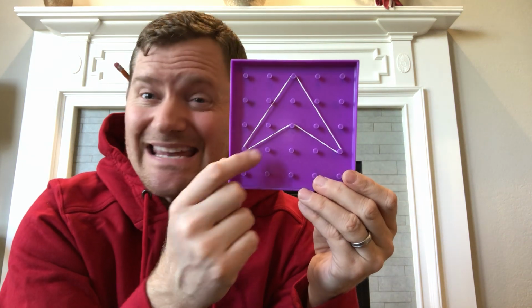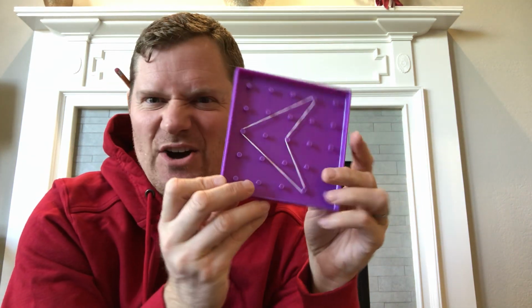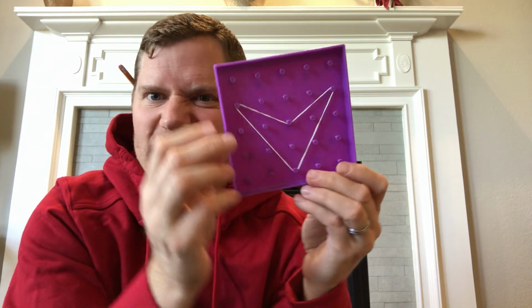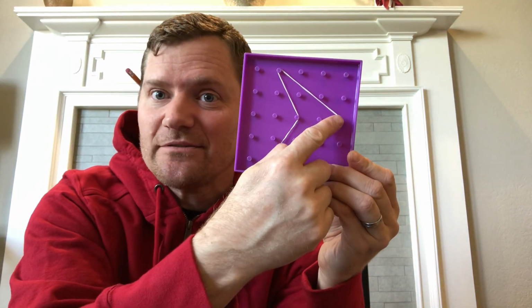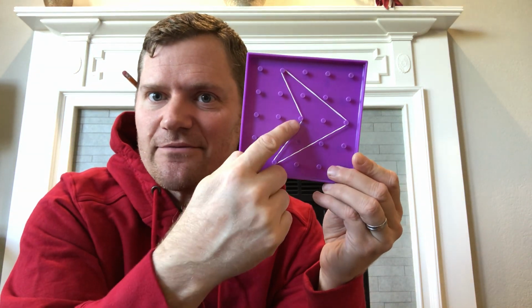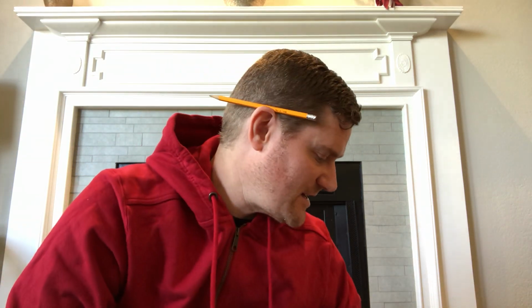So this one, is it a triangle? No, and it doesn't matter which direction you point it, it still has 4 sides and 4 angles. There's one angle, one corner, 1 corner, 2 corners, 3 corners, and 4 corners. So it has 4 corners too, same as other quadrilaterals. All right, what about this one?